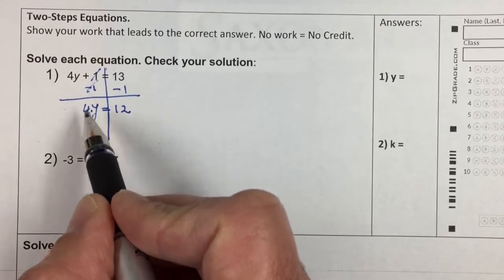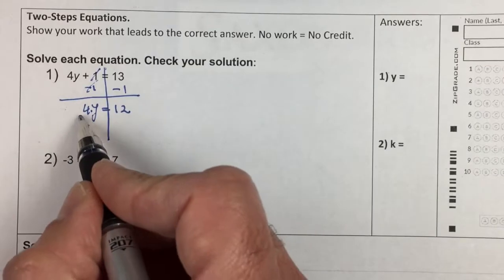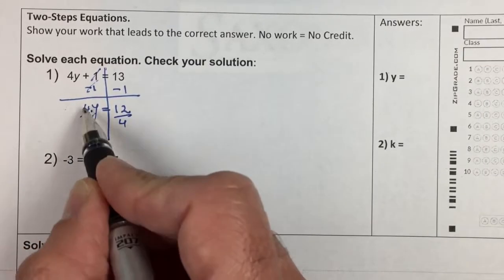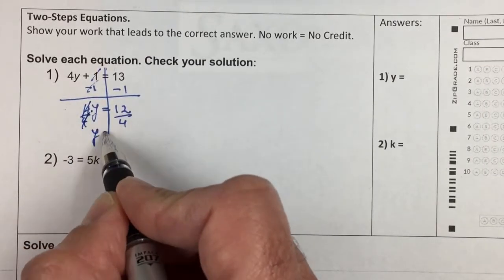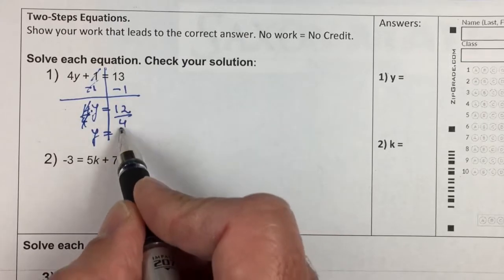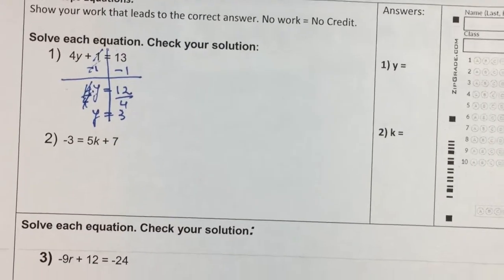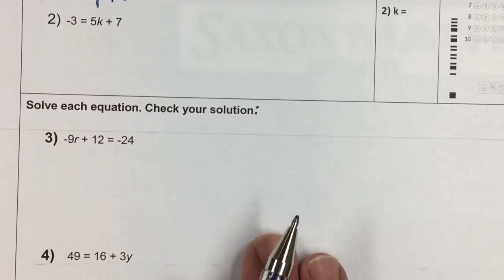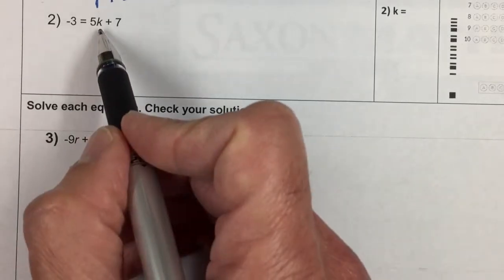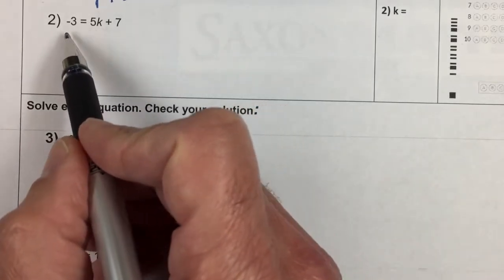Now, since the 4 is multiplying the y, I need to divide by 4. Divide by 4 on both sides. This is 1, and y equals 12 divided by 4, which is 3. Number 2 is similar. We're going to find k in this way.